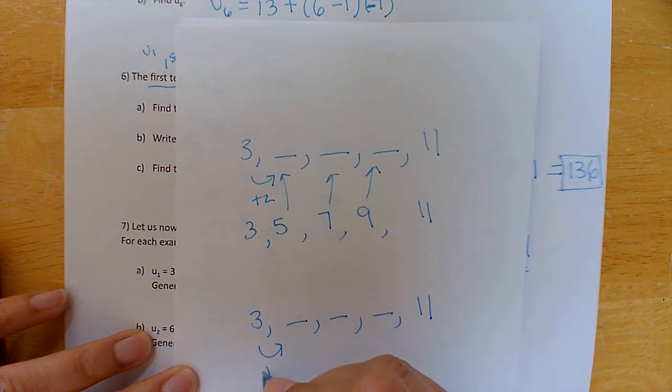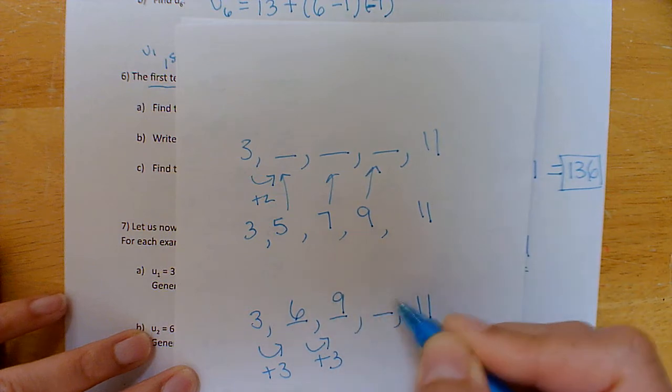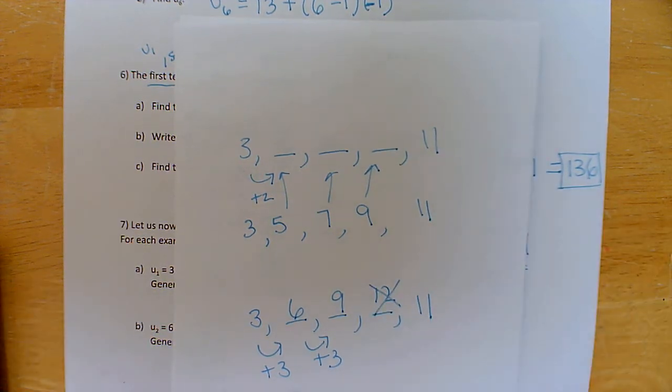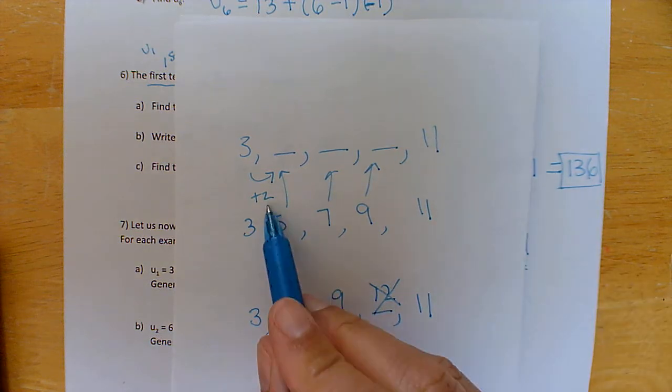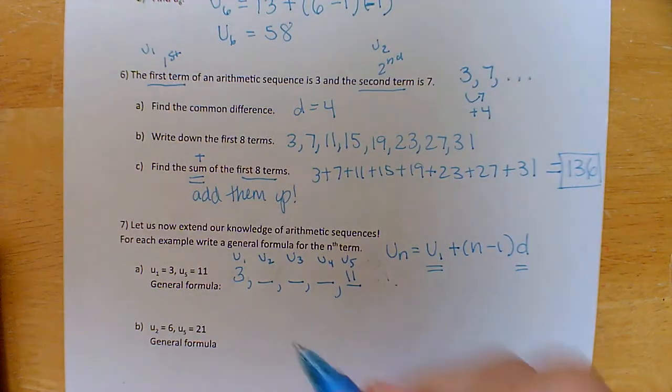Let's say that you didn't. Let's say that you went by 3's. You tried 3's: 3, 4, 5, 6, 7, 8, 9, 10, 11, 12. So that would not have worked. Mine was a lucky guess right from the get-go. So I guessed and checked how I would get from 3 to 11, and I got it right my first time. So let's fill these in.